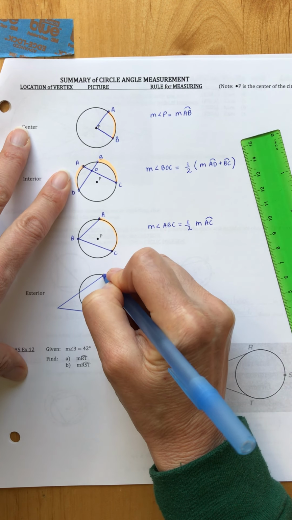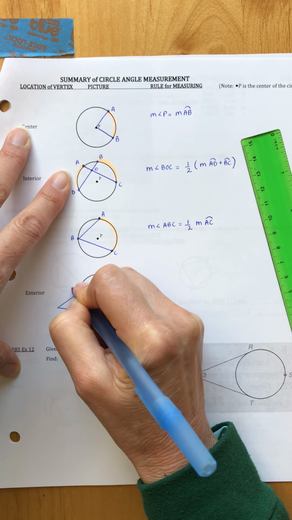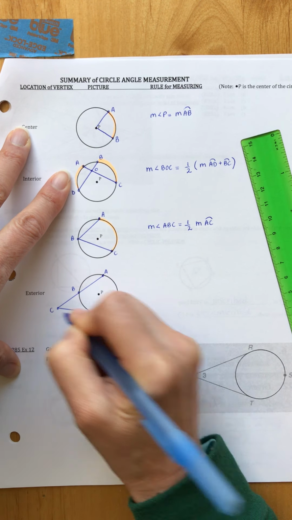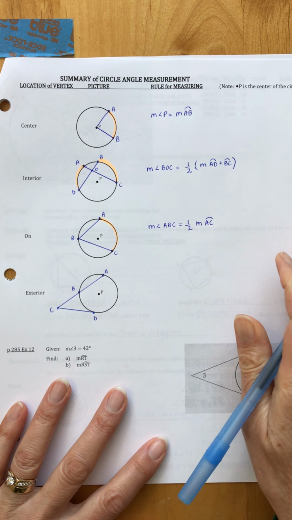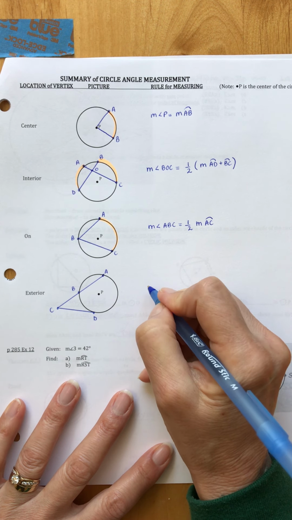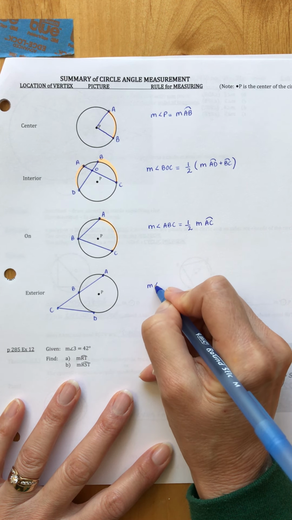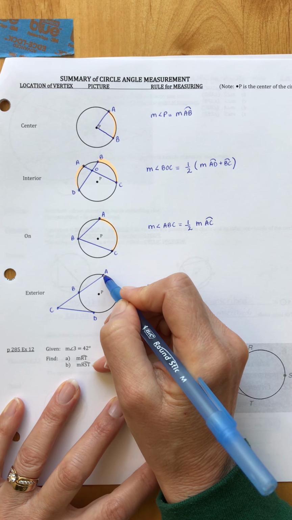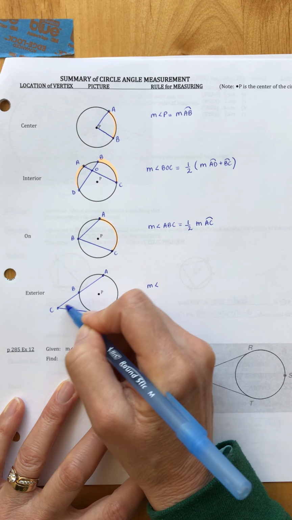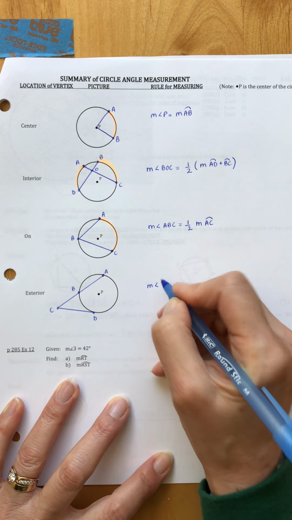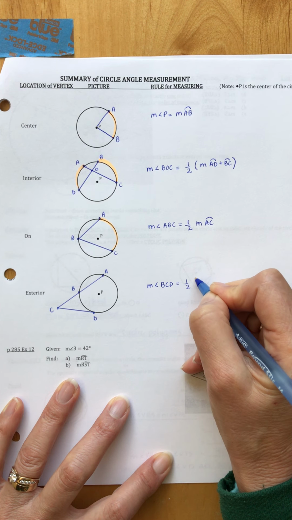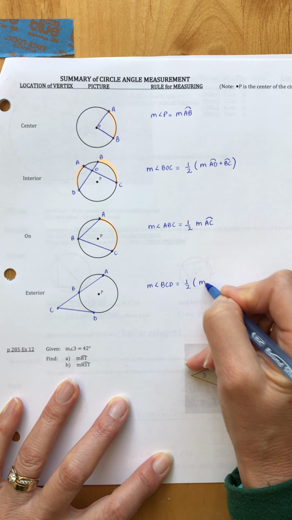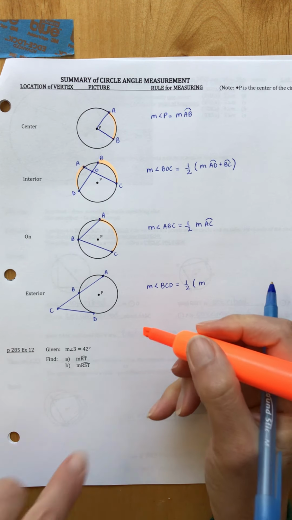So we're going to say A, B, C, D. Okay, so here we're going to say the measure of angle BCD. Okay, where is its vertex? On the exterior. So remember, this is 1/2, and then we're subtracting the arcs. So let's take a look at what the arcs would be.